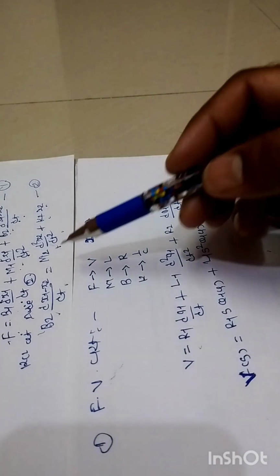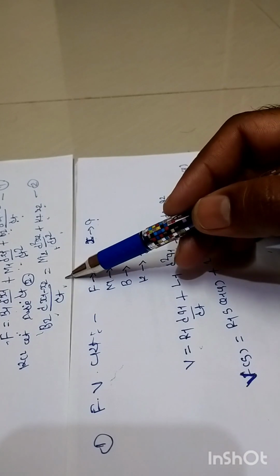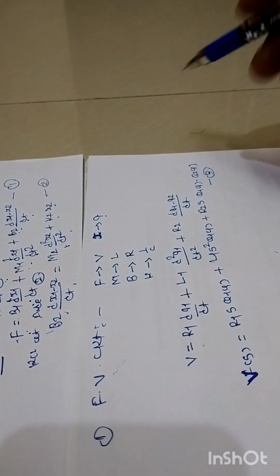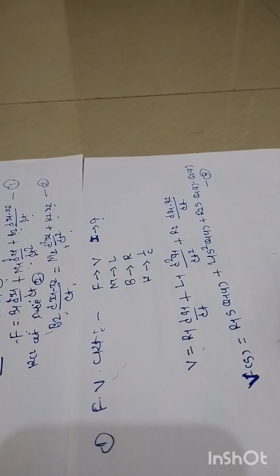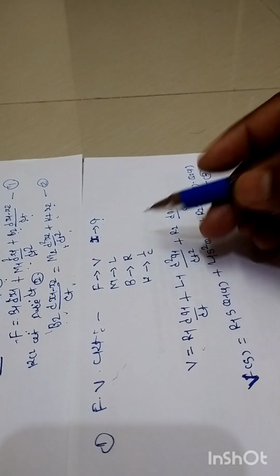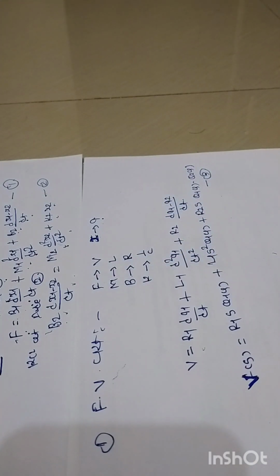Similarly, when we apply the force voltage analogy along with the Laplace transform to equation number 2, B is analogous to R, so it becomes R2 into, and here I will write this equation as it is in terms of the time domain.